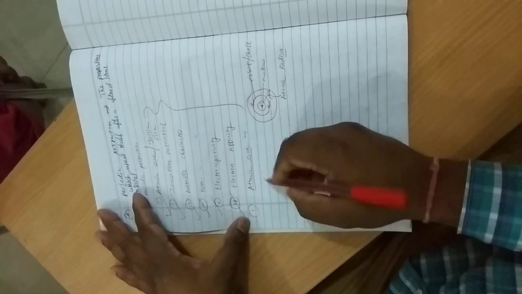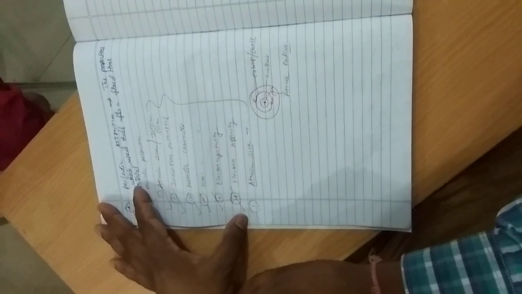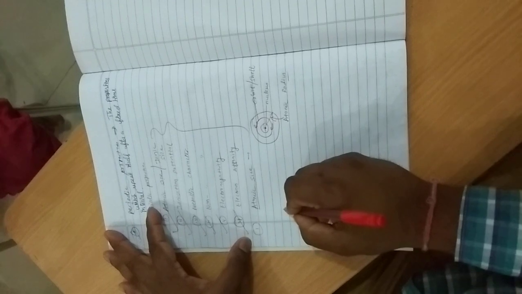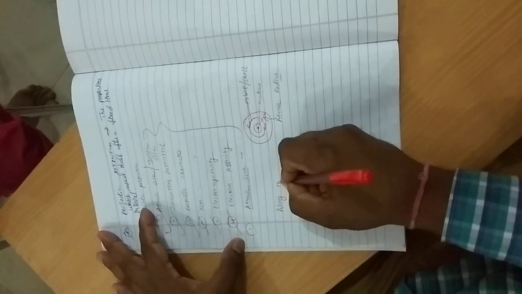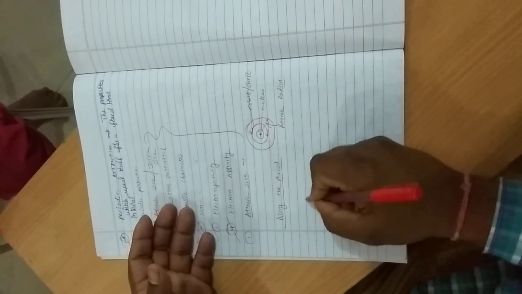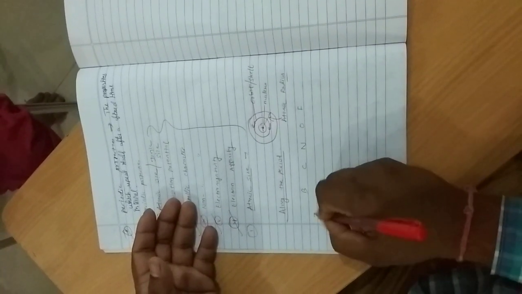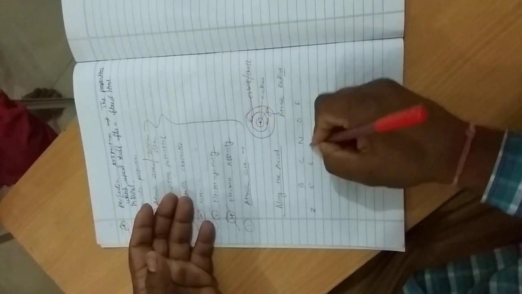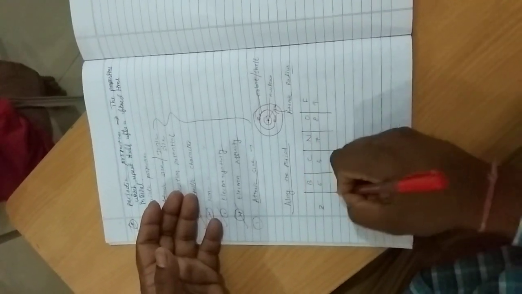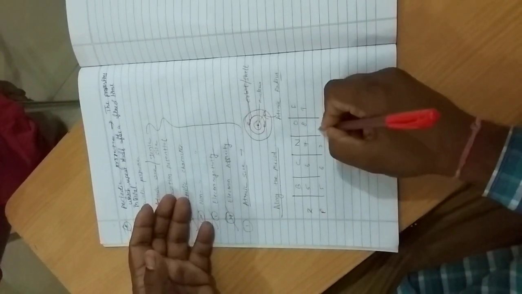Now next they will ask you how it varies along the period and across the group. If you see along the period, or across the period, take examples like boron, carbon, nitrogen, oxygen and fluorine. What is the atomic number? Boron 5, 6, 7, 8, 9. Generally atomic number is nothing but the number of protons present inside the nucleus of the atom. So the number of protons is here 5, 6, 7, 8 and 9.